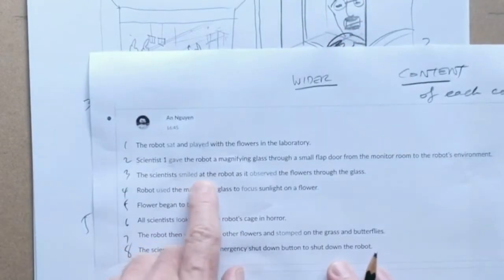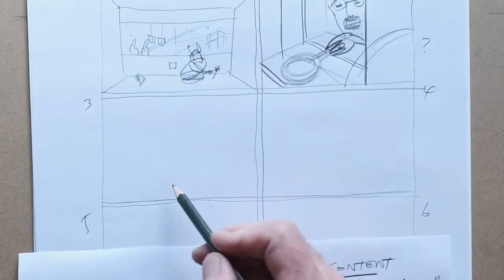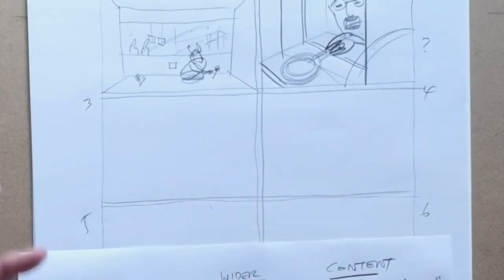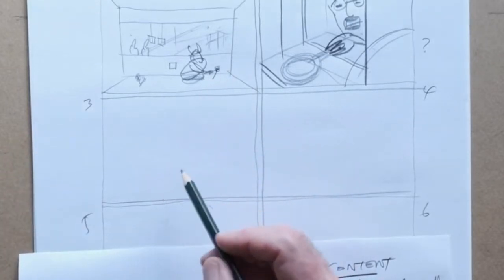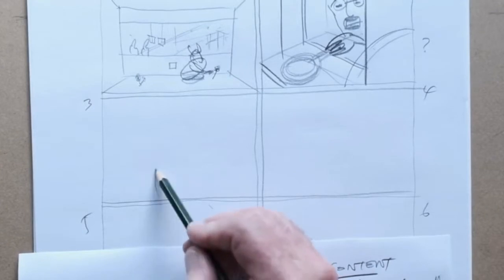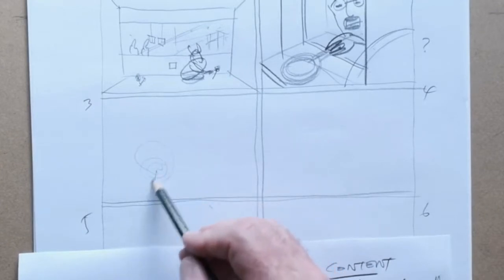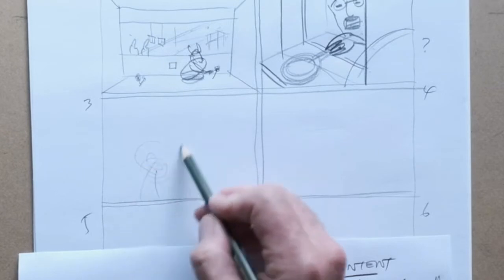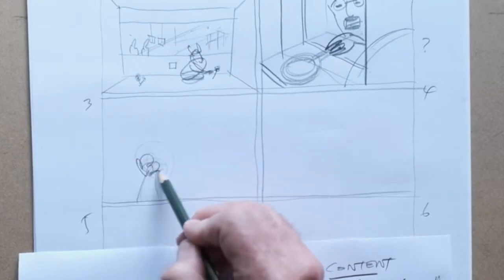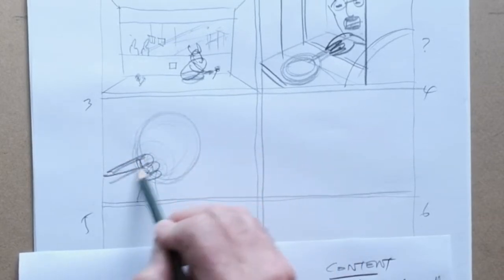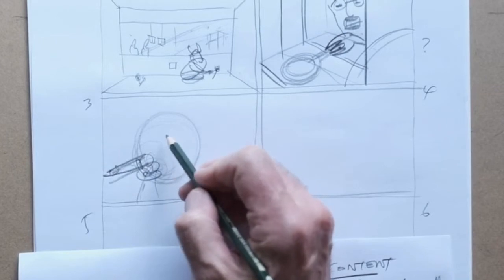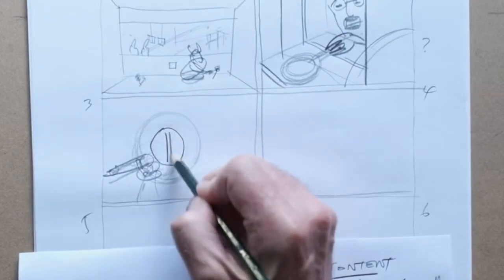The scientist smiled at the robot as it observed the flowers through the glass. So the robot's looking through the glass and the scientist is smiling. So now we have to think about, where are we seeing that from? You could change the point of view a lot. Let's have this idea of the flower, the magnifying glass, the robot. Let's say the robot's got an eye like this.